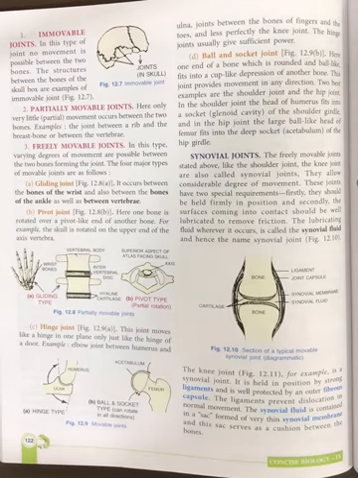Two best examples are the shoulder joint and the hip joint. In the shoulder joint, the head of the humerus fits into the socket of the glenoid cavity of the shoulder girdle, and in the hip joint, the large ball-like head of the femur fits into the deep socket, the acetabulum of the hip girdle. So these are the four types of freely movable joints.